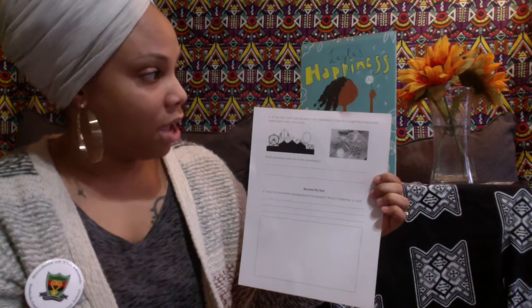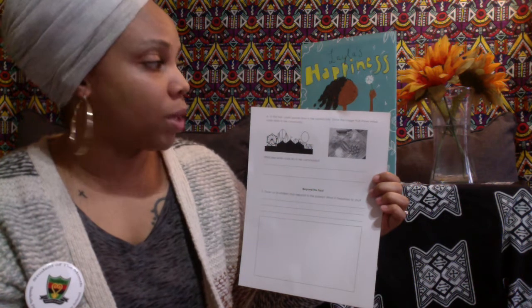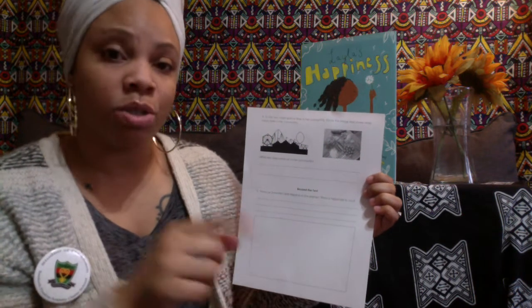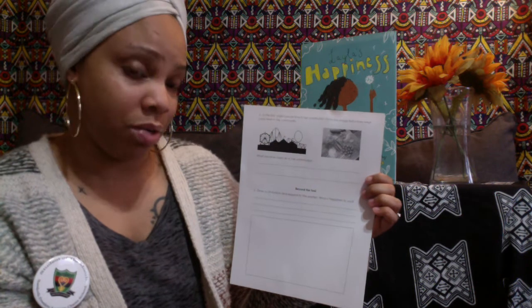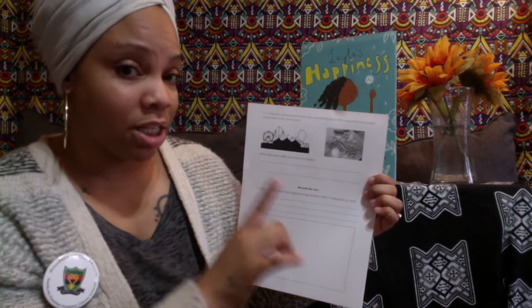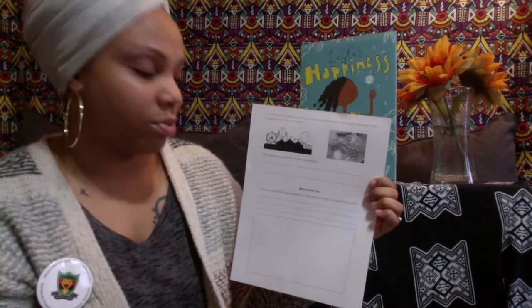Number 4 says, in the text, Layla spends time in her community. Circle the image that shows what Layla does in her community. So I want you to take a closer look at each of the pictures, and I want you to circle the picture that shows what Layla did inside of the story. What does she do in her community? And then you're going to list what else she does, because she does several things.